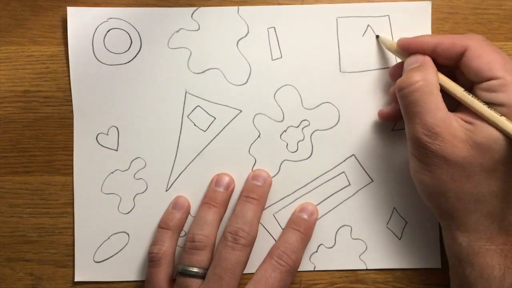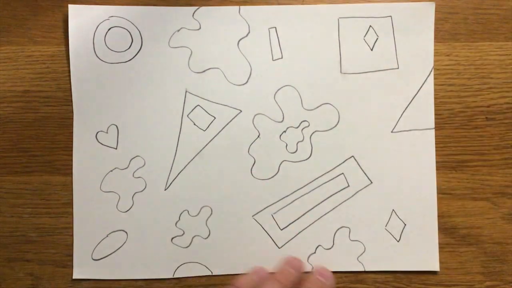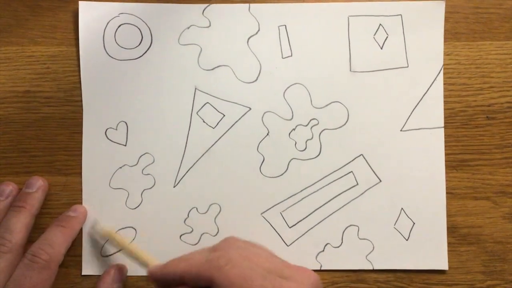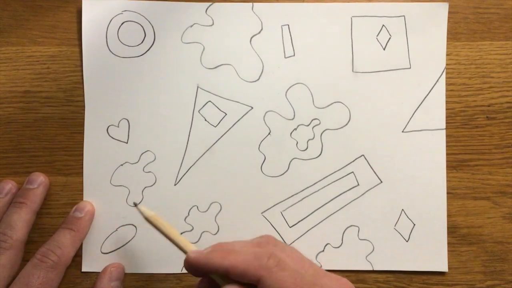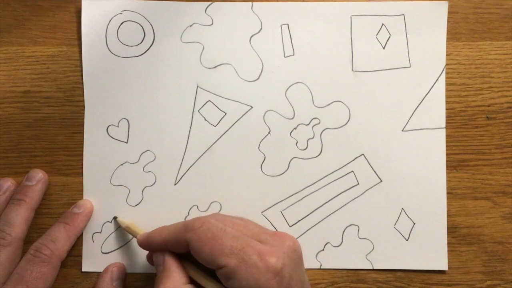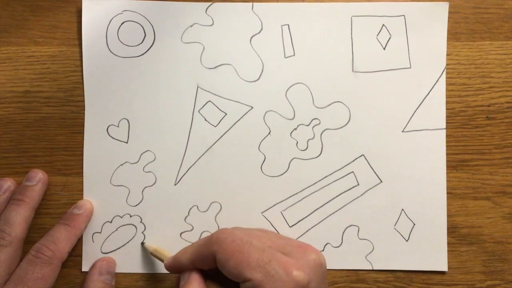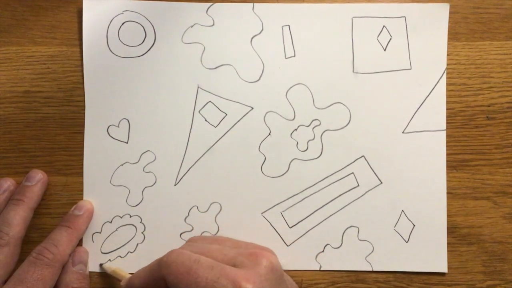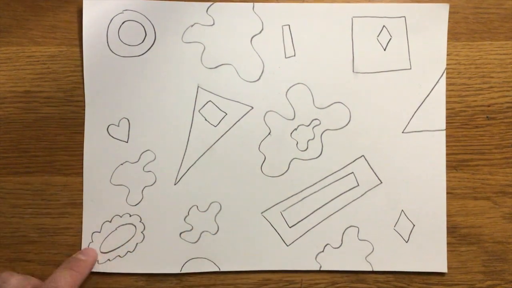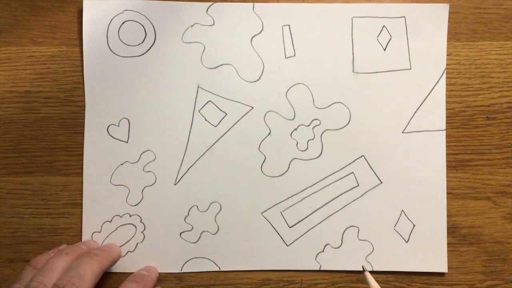Do a diamond window on this square. And you could even do the opposite. So this could actually be the window that I've already drawn. So now I'm going to go around it with a curvy line, almost like I'm drawing flower petals, like that. So now it's kind of an oval window inside of that shape.